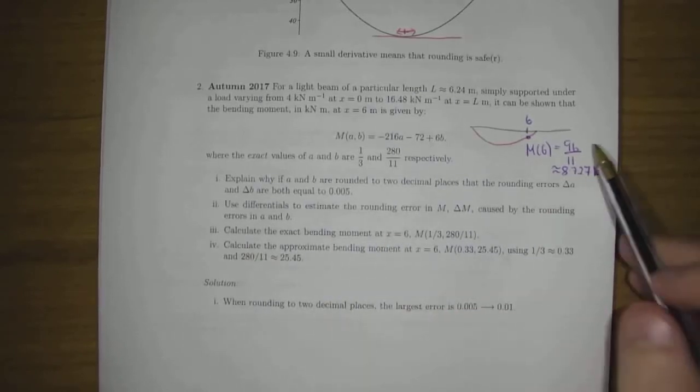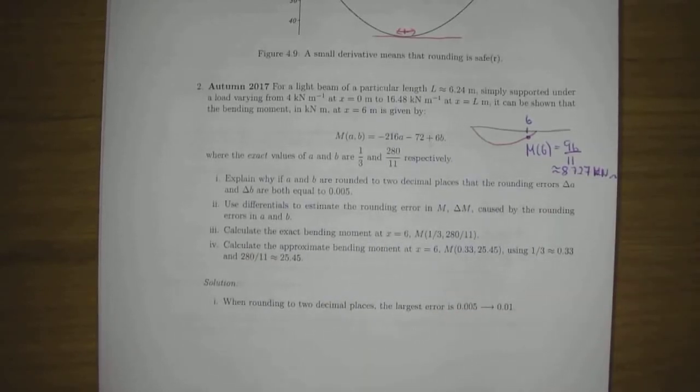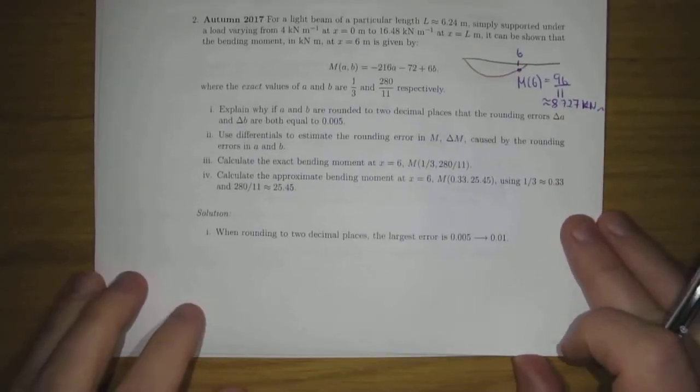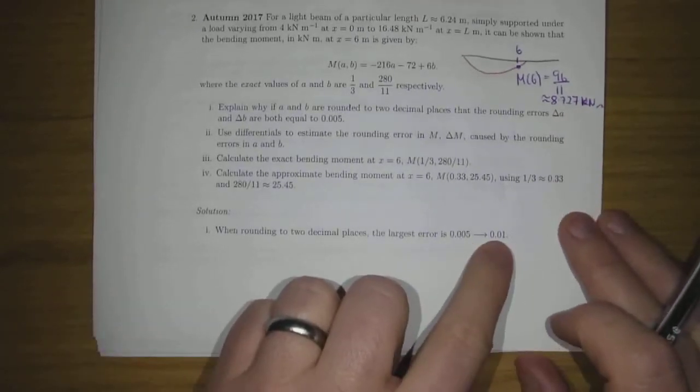Calculate the exact bending moment. Well, we've done that. It's 96 over 11. And then calculate the approximate bending moment using these things. And let's look at the difference. Okay, that's all we're looking at here. Okay, so when rounding to 2 decimal places, the largest error is 0.005.